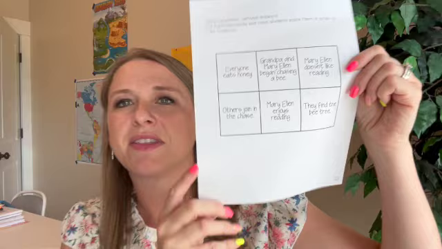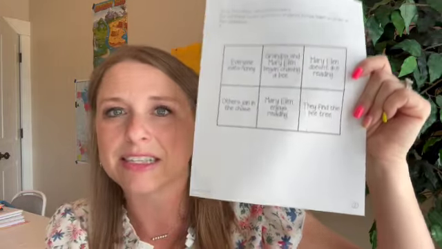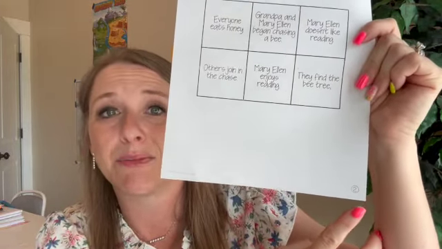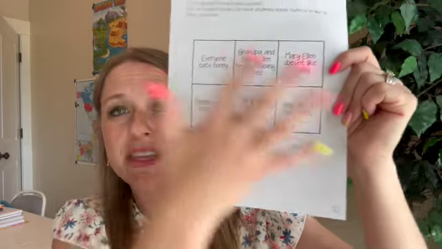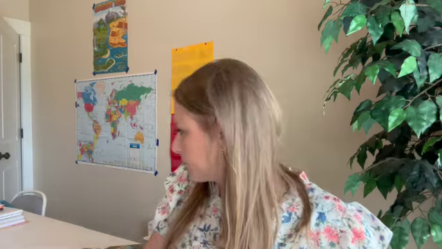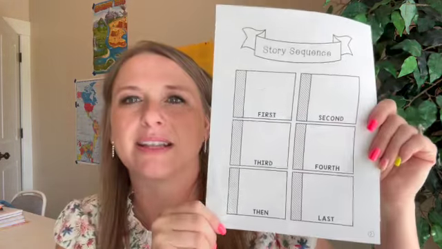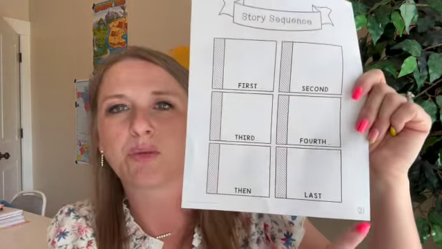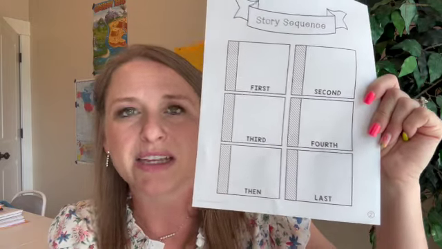Then when you go to the download, all of the pages that go with that lesson plan will have the correlating number on the bottom. So all of these pages that have a 2 are going to go with this particular activity. Okay, this one is the first one. This is the story sequence. This is what it looks like when you print it out. You can see here on the bottom is the number 2.